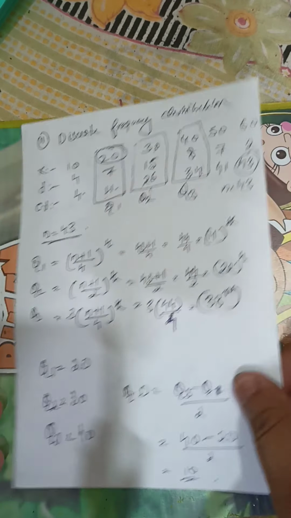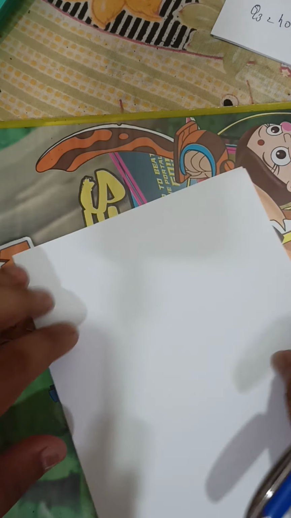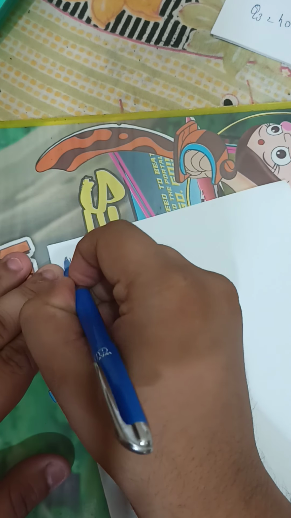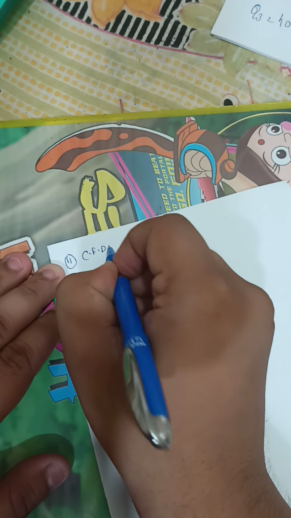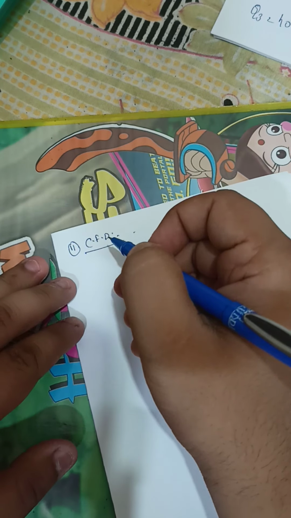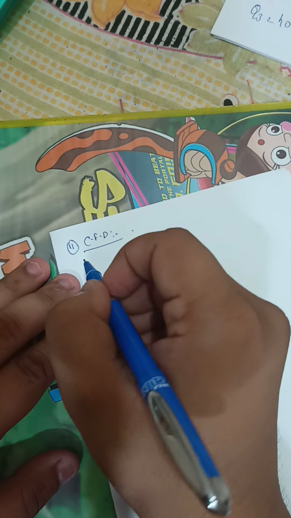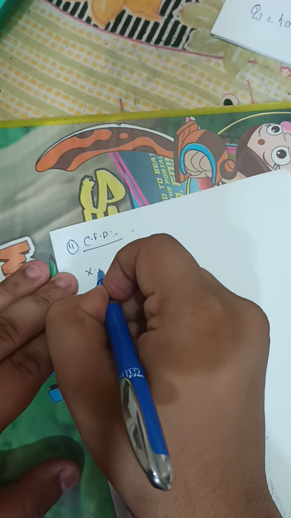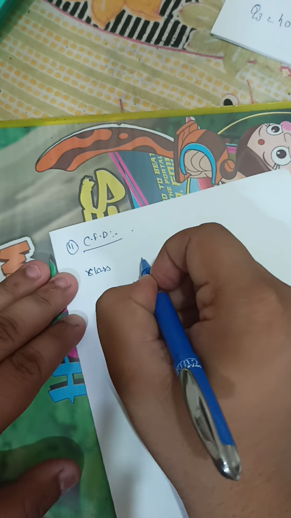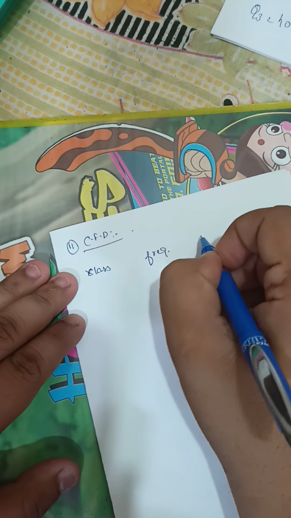So next we will define the case of continuous distribution, the continuous frequency distribution, or CFD. Okay, so we will explain with an example. So here we have class, then frequency, then cumulative frequency.